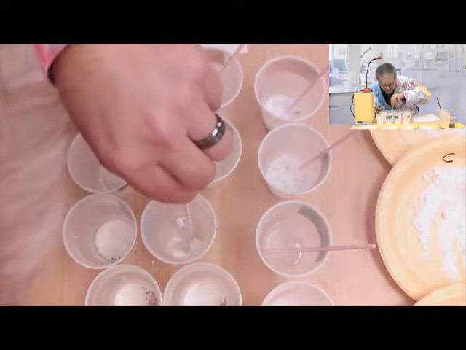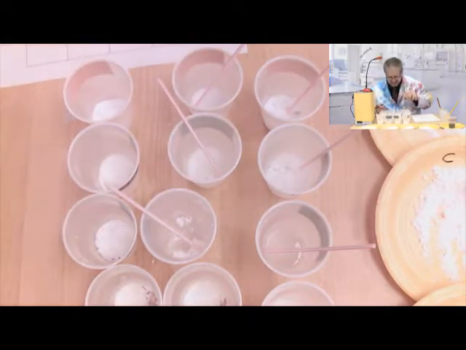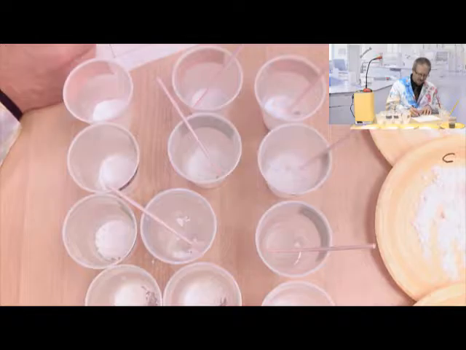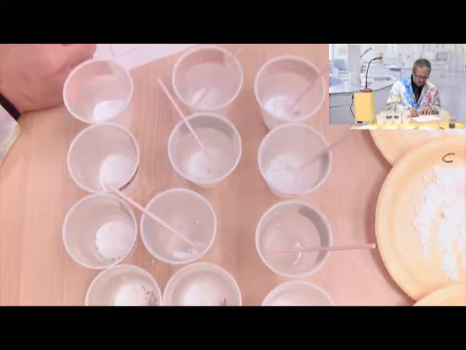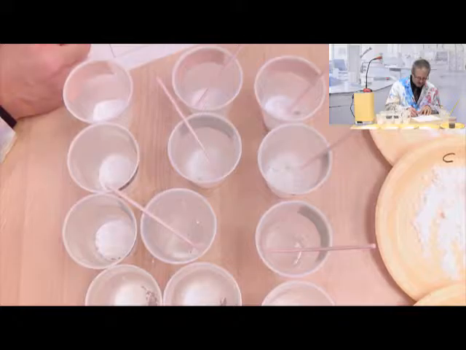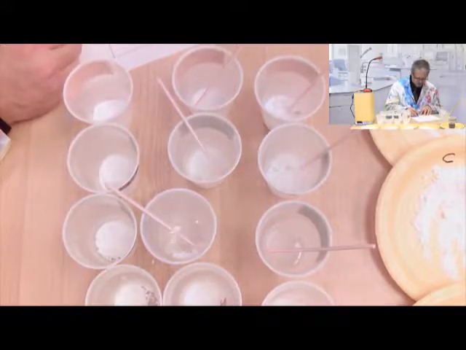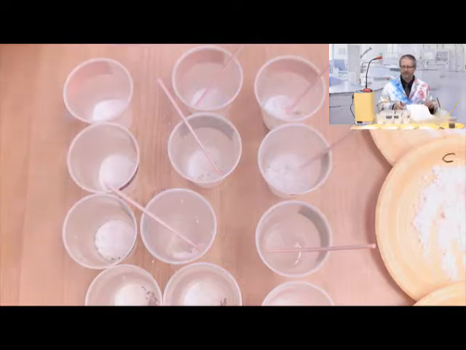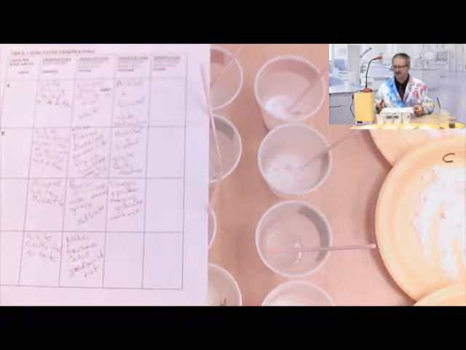Pretty much nothing. They don't want to mix. Vinegar and powder staying separate. Won't mix. Okay, so here are my observations.